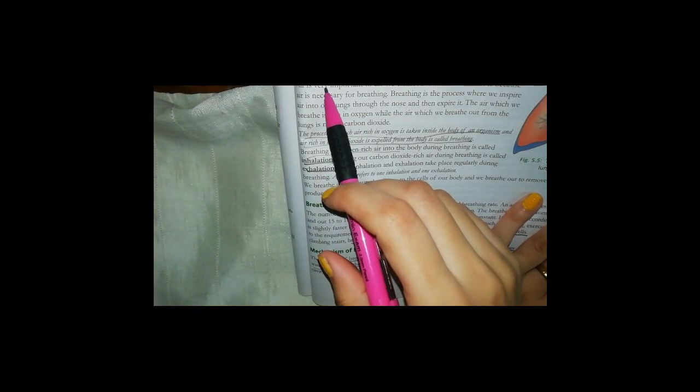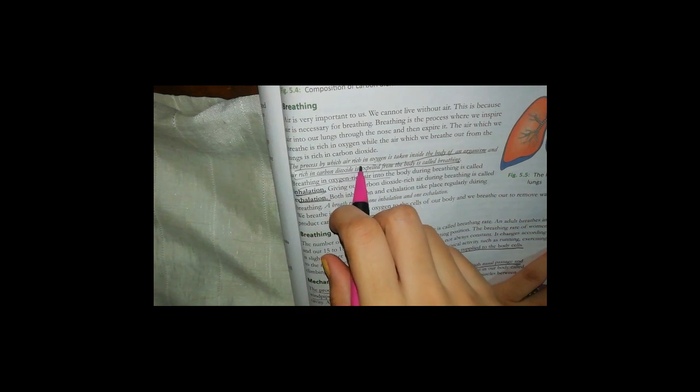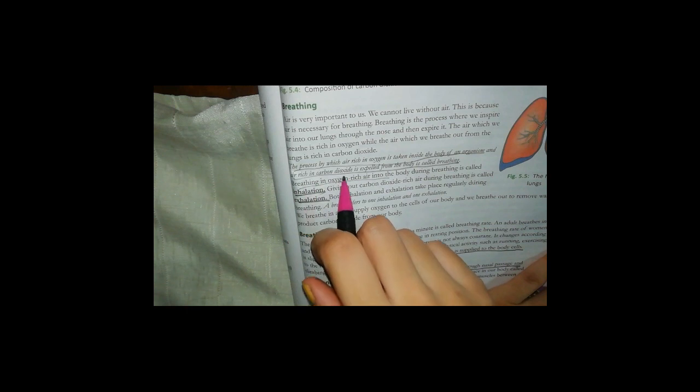Name its two phases. So you turn to page 71. So under the heading breathing, you will find, go to the second paragraph: the process by which air rich in oxygen is taken inside the body of an organism and air rich in carbon dioxide is expelled from the body is called breathing. Okay, and the two phases are inhalation and exhalation. So you mark from the question, the two phases are, then you write here inhalation and exhalation.